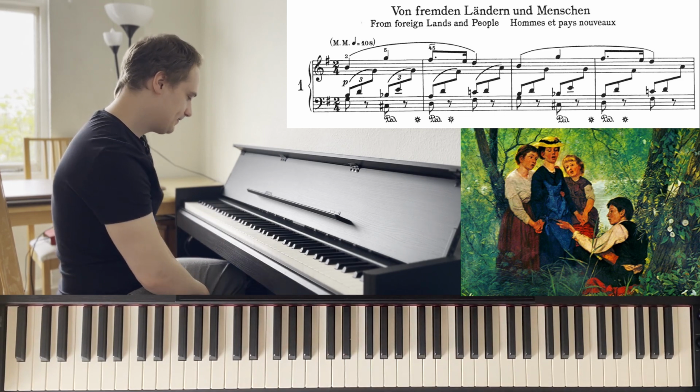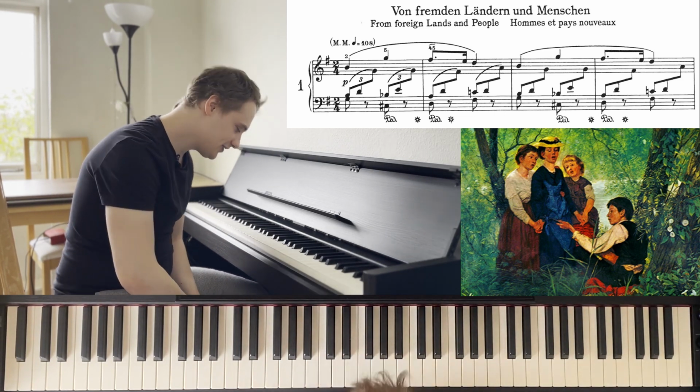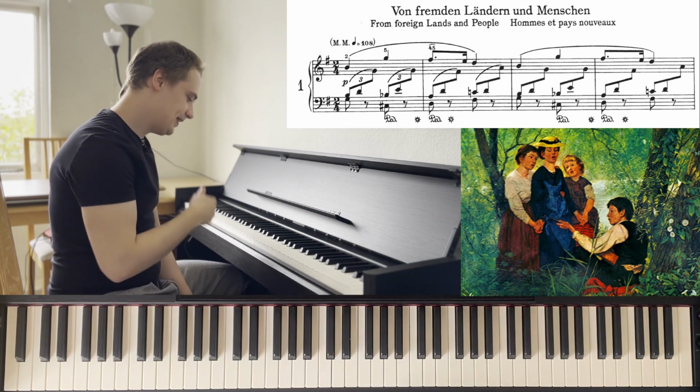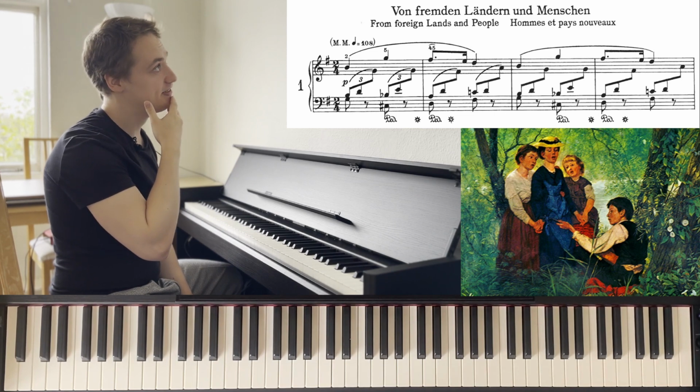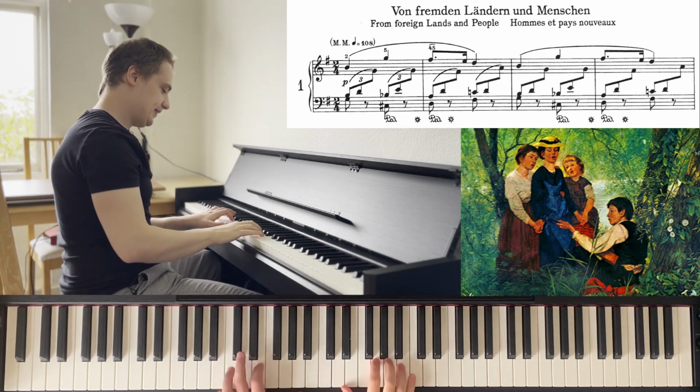Like this. Now we have our B section, our developmental section, where we're in these minor cycle of fifths that's happening here.